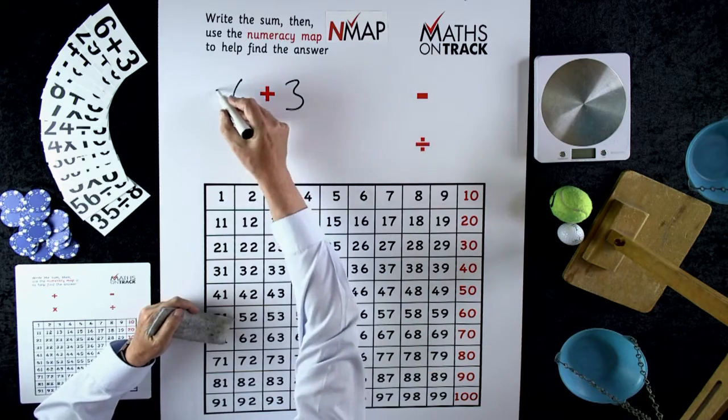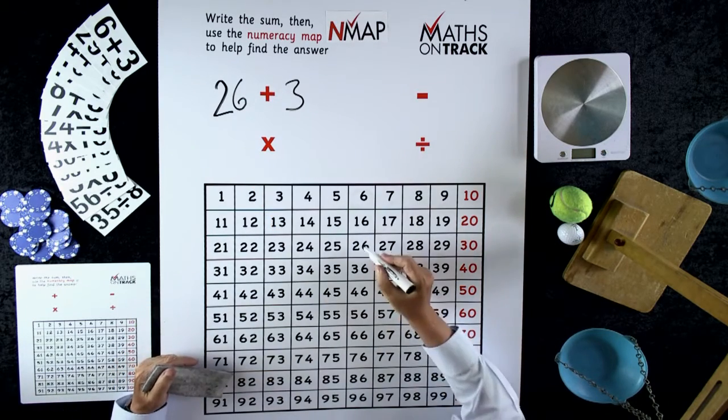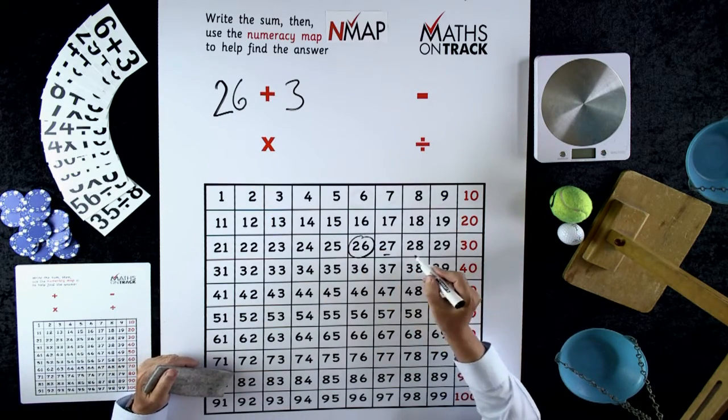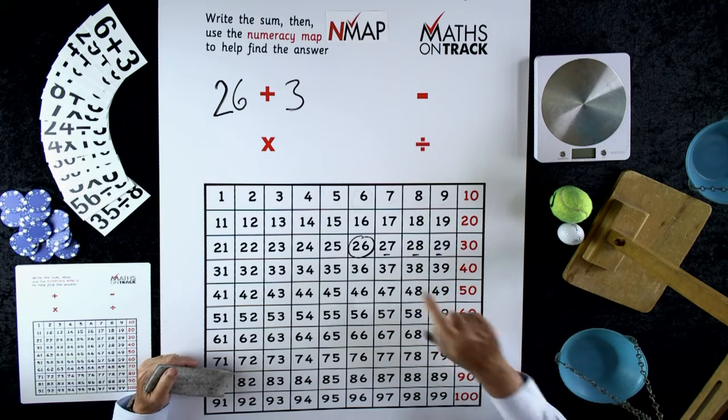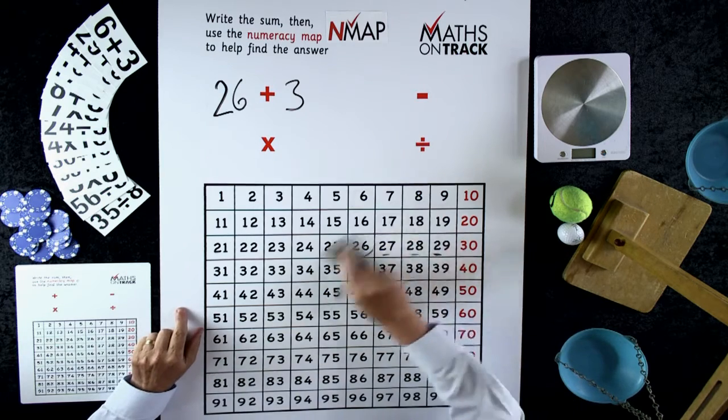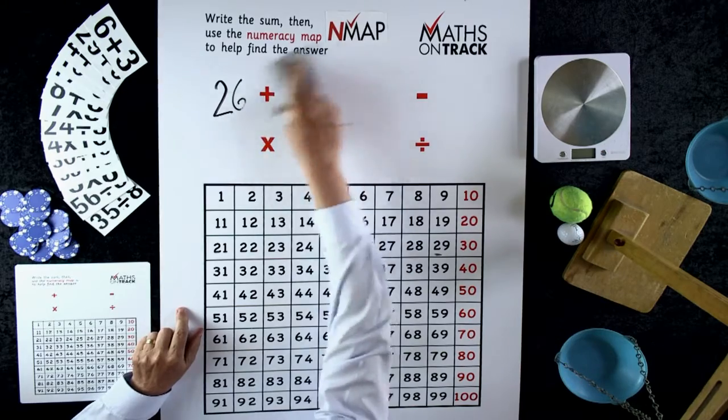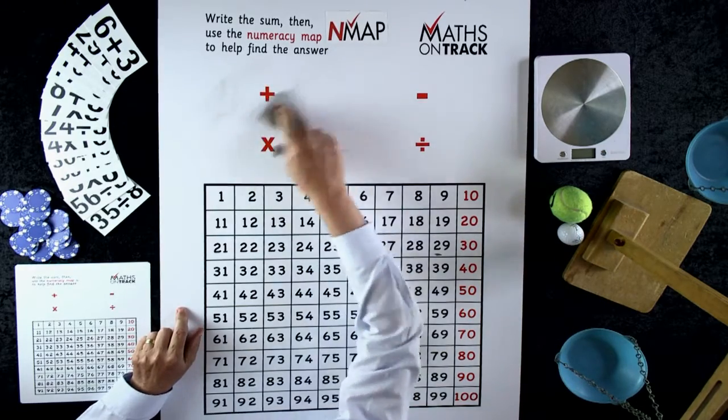Of course, if it was 26, add 3. 26 lives here, and we add on 3 and we come to 29. So younger children really enjoy the fact that these are visual, concrete approaches.